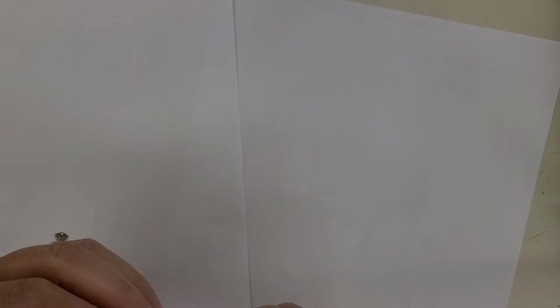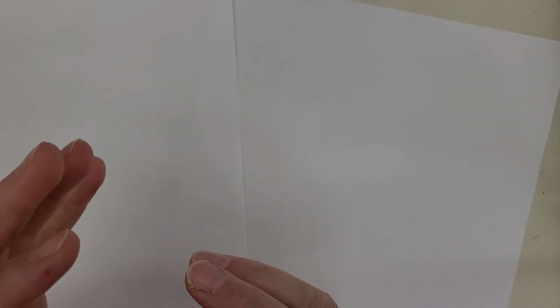Today I want to talk to you about contour drawings. Remember in class I talked to you guys about this, and it was also in the slide presentation, that a contour drawing is an outline of the object. It's the line that gives the object its shape or its form.